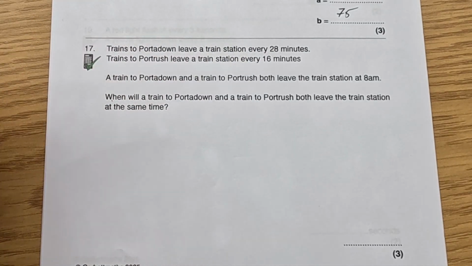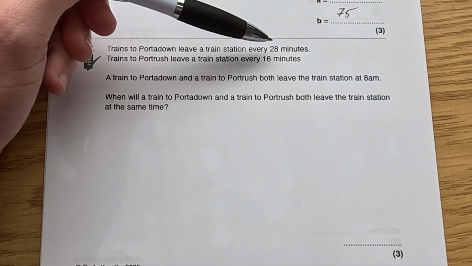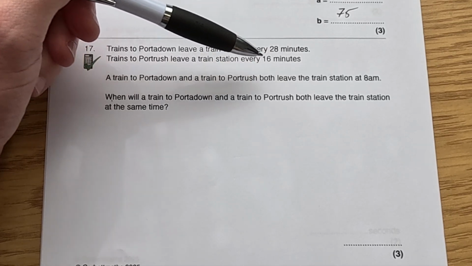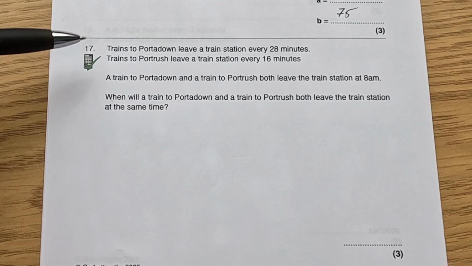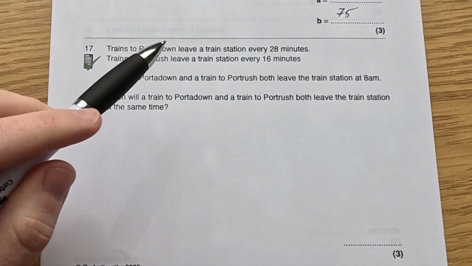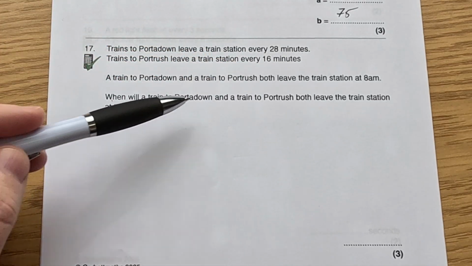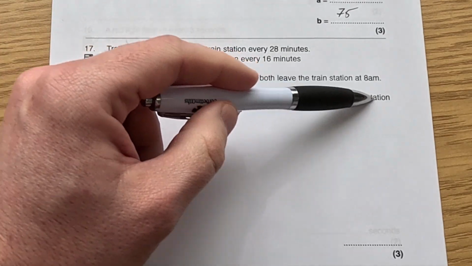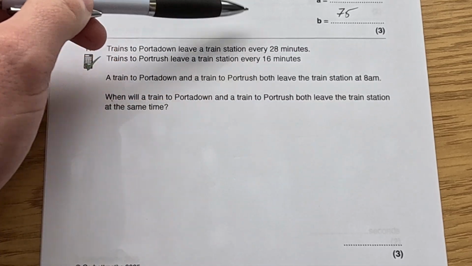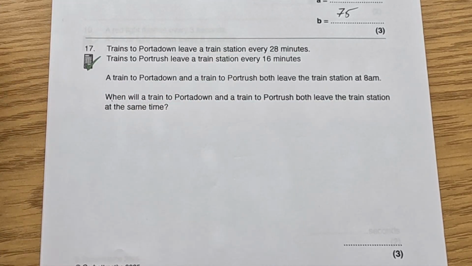So what we want to do is find the lowest common multiple of 28 and 16. And I'm going to use my calculator to help me do that because I don't remember the 28 times table off by heart, just keeping on adding on 28 each time. Then I'm going to see how long that takes in minutes, but remember we want to find what time, so we're going to look at the 8 a.m. and then add the time on to find out what time the trains will leave to go to Portadown and Portrush at the same time.